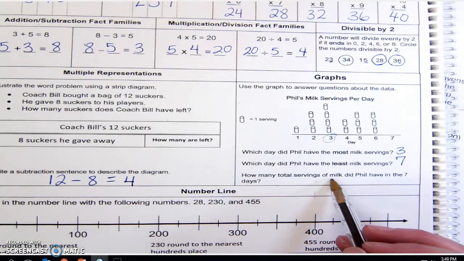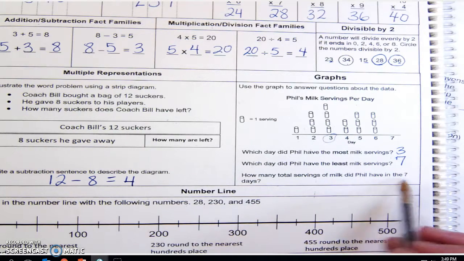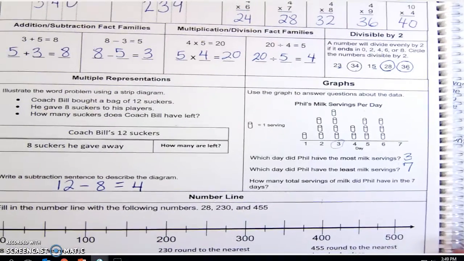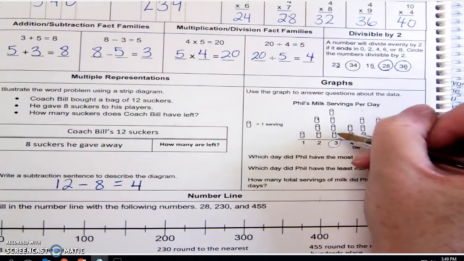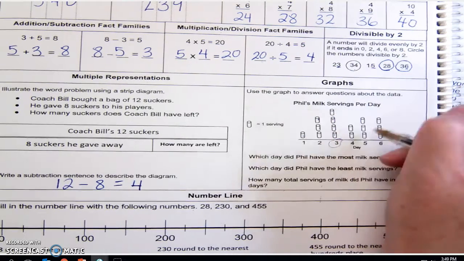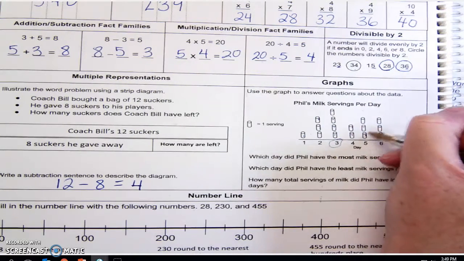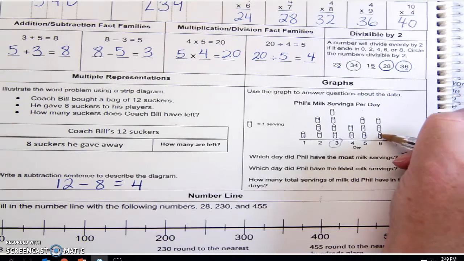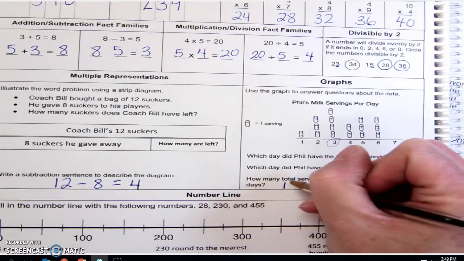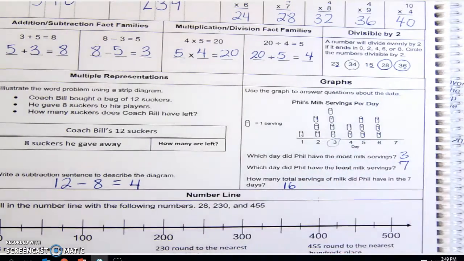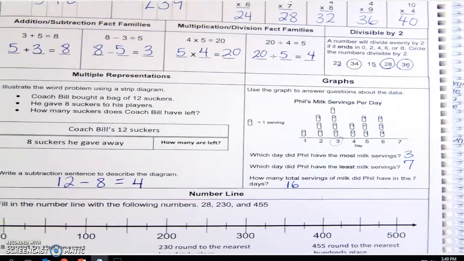How many total servings of milk did Phil have in the 7 days? Well, he had 1, 2, 3, 4, 5, 6, 7, 8, 9, 10, 11, 12, 13, 14, 15, 16. He had 16 total servings of milk for all 7 days.